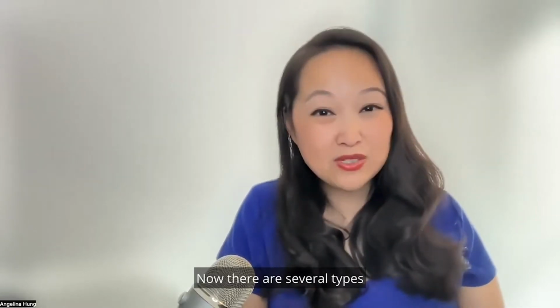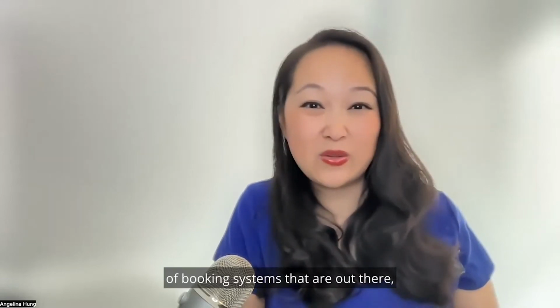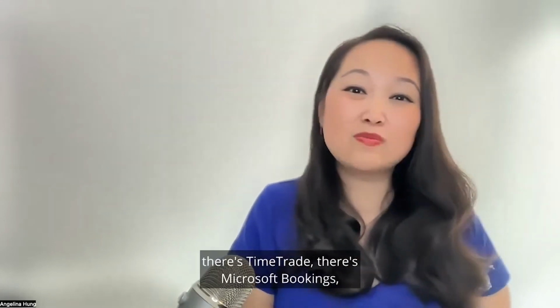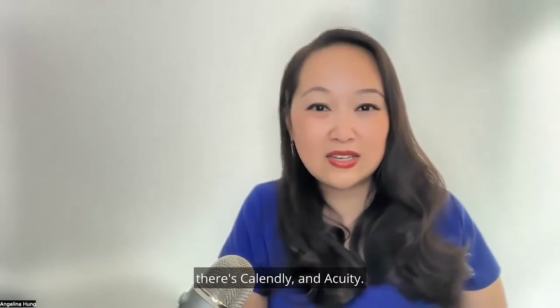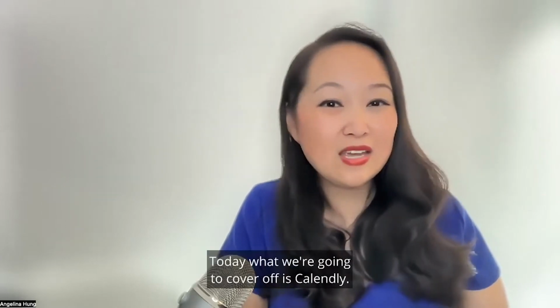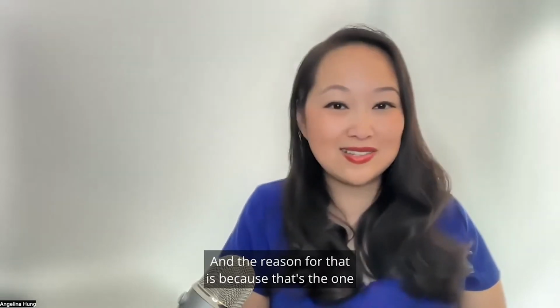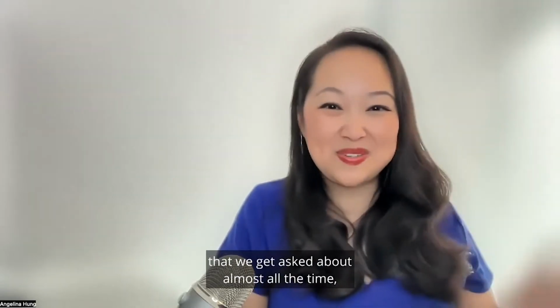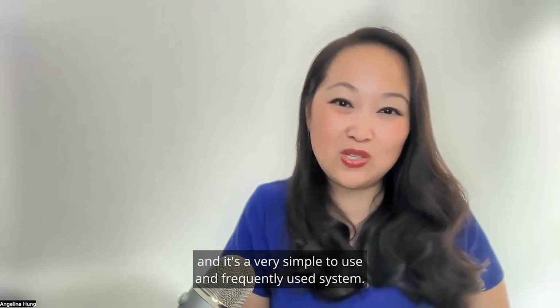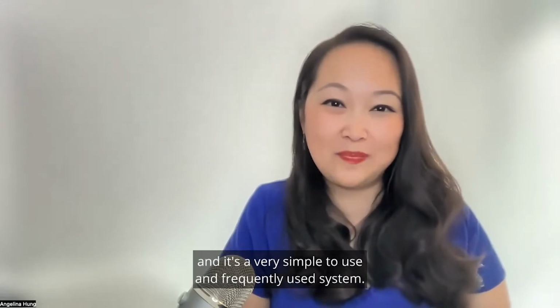Now, there are several types of booking systems that are out there. There's TimeTrade, there's Microsoft Bookings, there's Calendly, and Acuity. Today, what we're going to cover off is Calendly. And the reason for that is because that's the one that we get asked about almost all the time, and it's very simple to use and frequently used system. So let's get started.